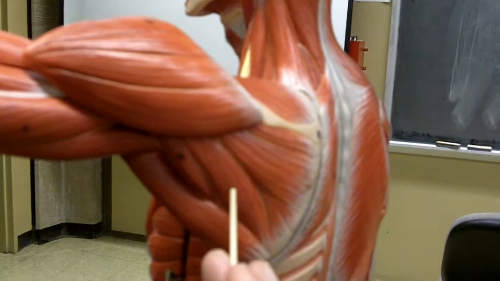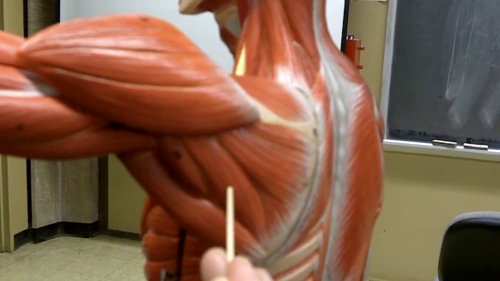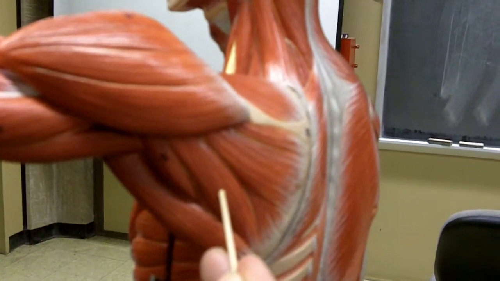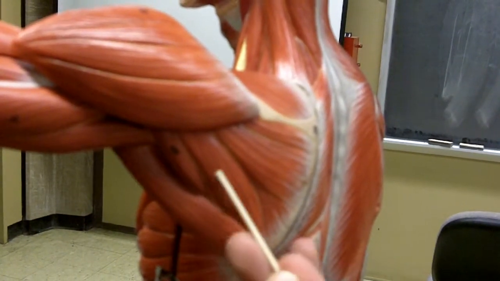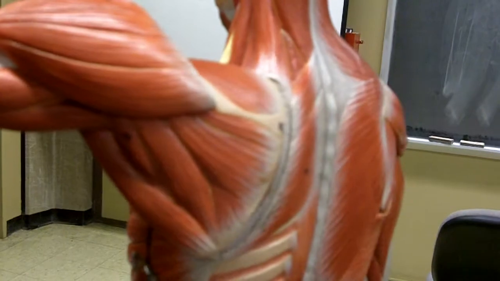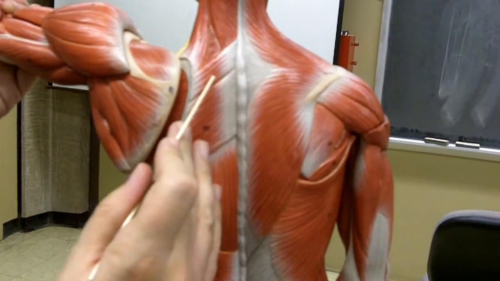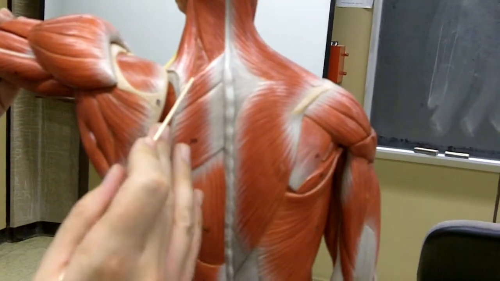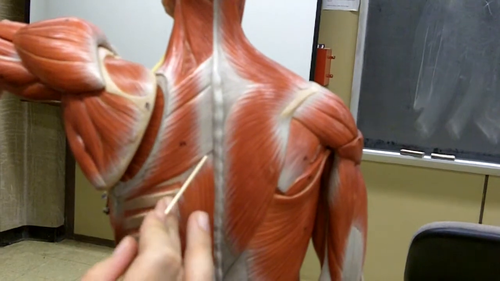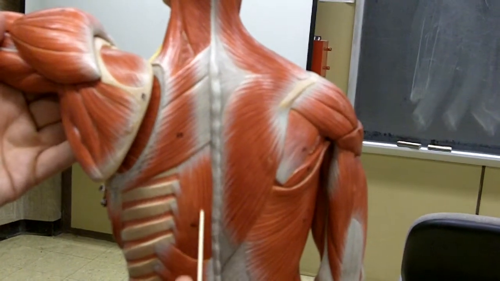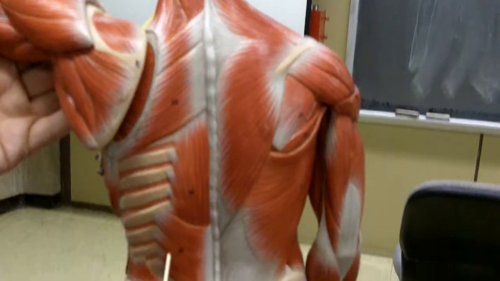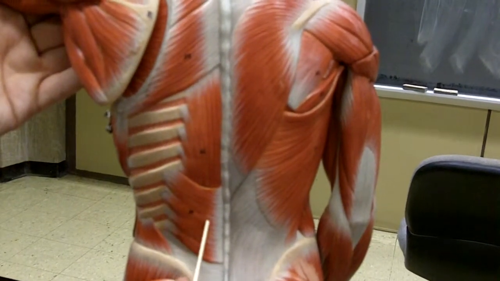supraspinatus. Because if your professor puts a pointer here, some students will inadvertently say one of the teres, either teres major or teres minor. But if you work from teres major, teres minor, and the rest of this is infraspinatus, you won't get it wrong. This right here is going to be rhomboid minor, the small one, and the larger one is called rhomboid major. These with the fibers going up and down are called the erector spinae, and this back here is called the serratus posterior inferior.